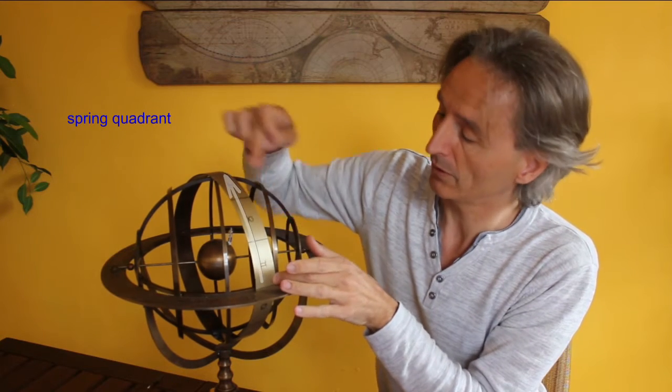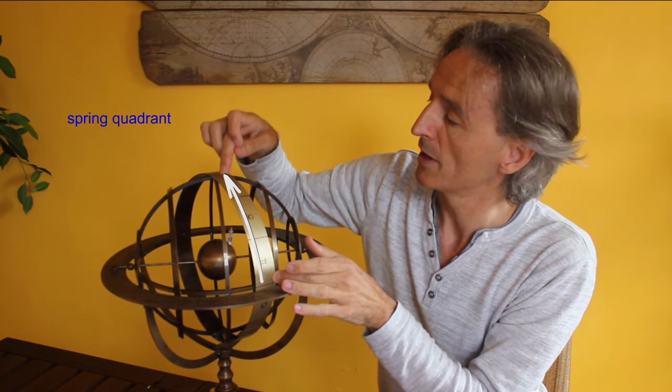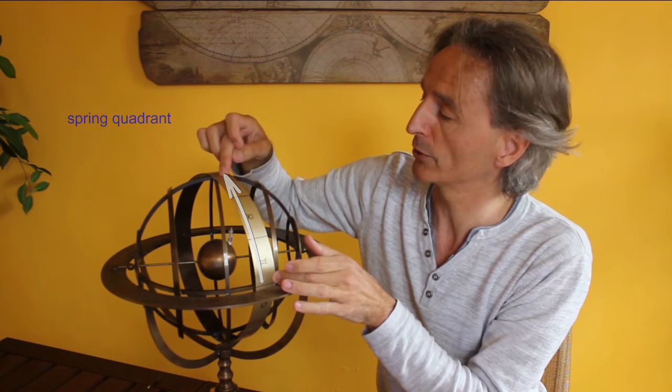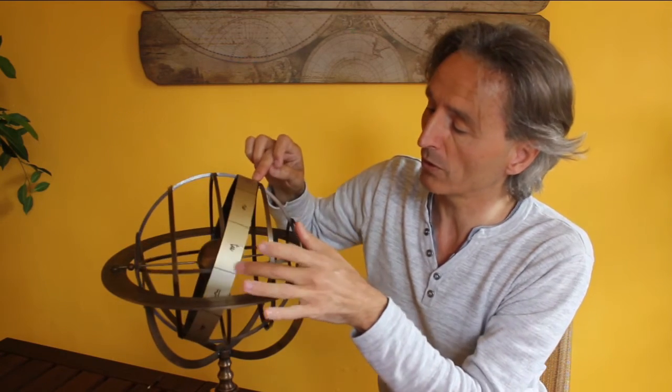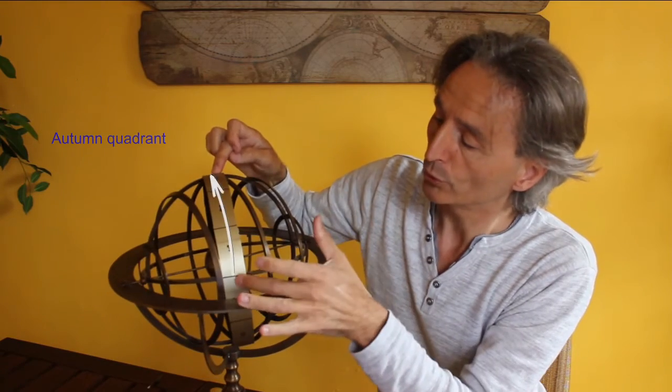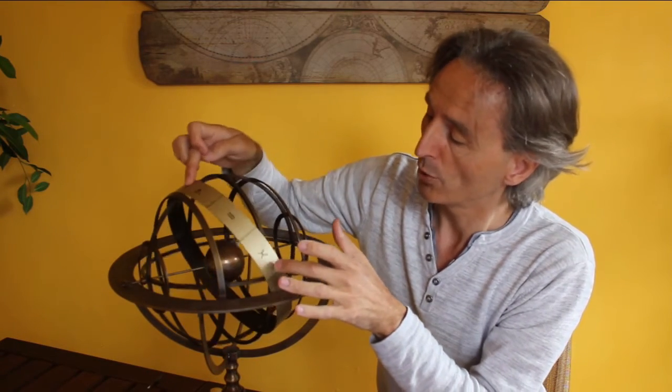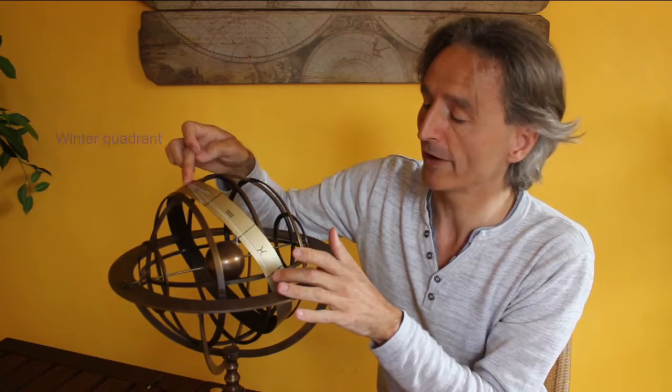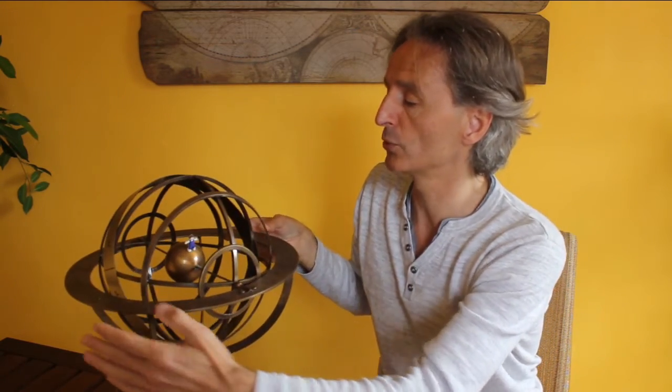The first quadrant is the spring one, defined here by all these circles in the sphere. Second quadrant here, the summer quadrant. Here, the autumn quadrant. And finally, the winter quadrant. So all this armillary sphere is known to you now. The various circles, the quadrants. We can really start talking about astrology in the next video.